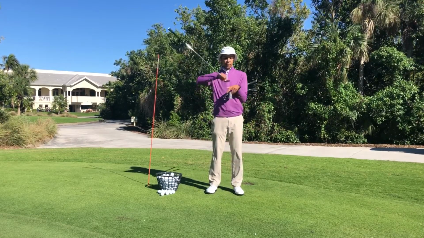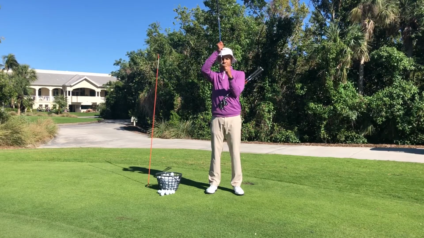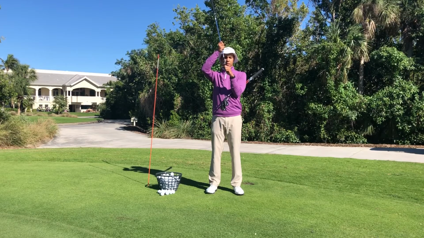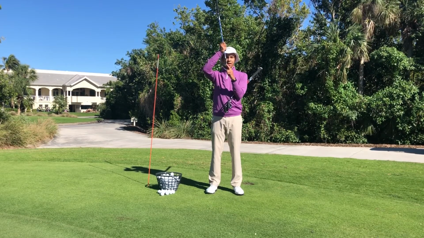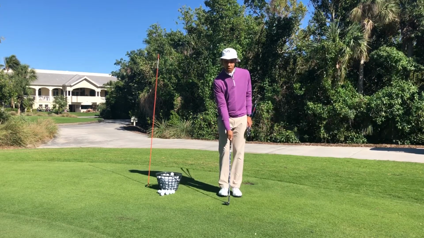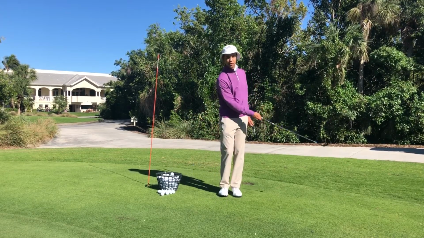Bounce of the club is the angle between the back of the club and the leading edge. With our wedges, this back sole part of the club is always going to sit lower than the leading edge. The reason being is that when we swing, we want the golf club to bounce off the turf.